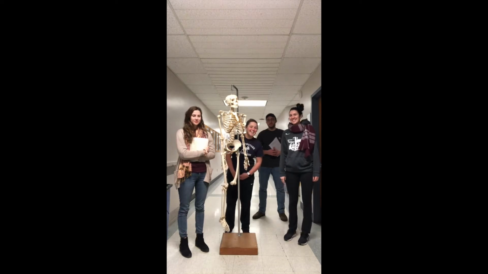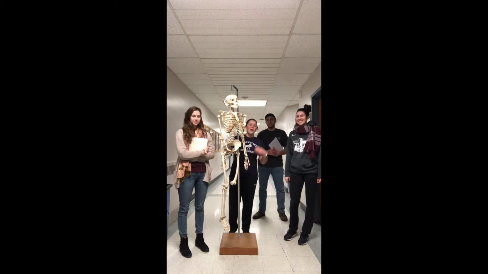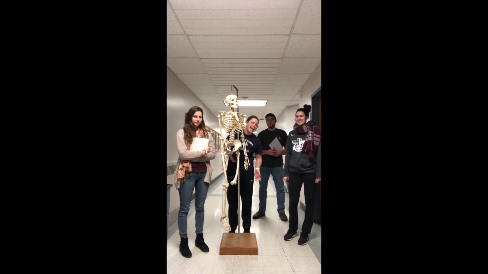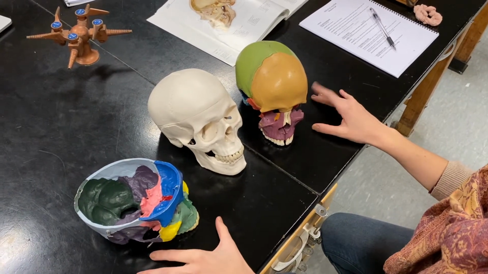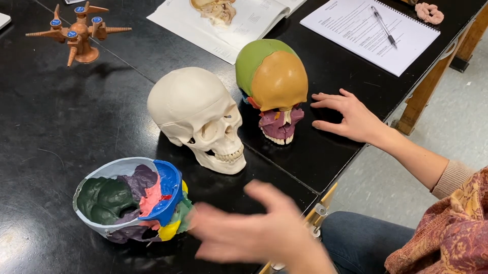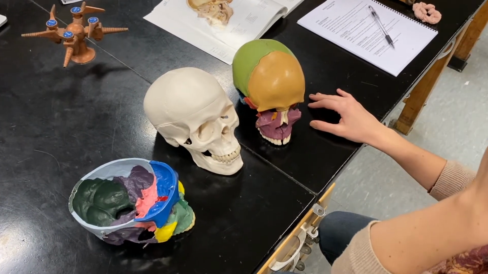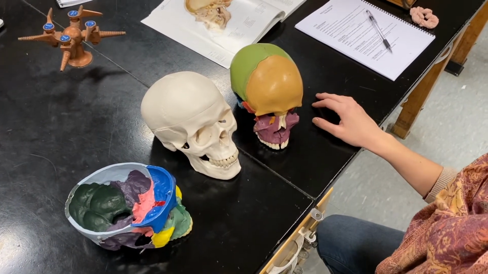Hi guys! We are going to show you all 206 bones of the body and some key parts that you should memorize for this class. So now we're going to talk about the different regions of the cranium and the facial bones. We're first just going to orient ourselves to the bigger regions, and then we'll go through the characteristics later.